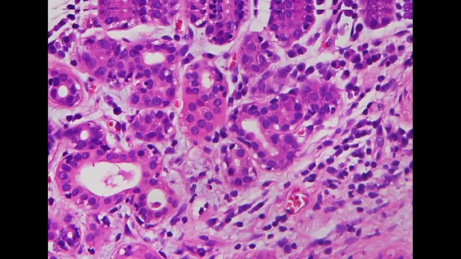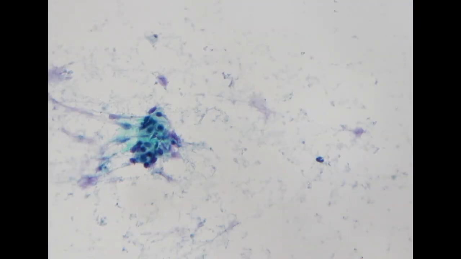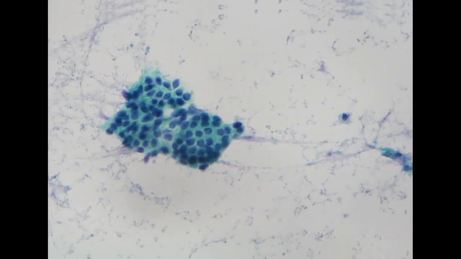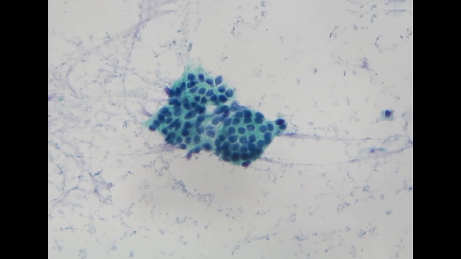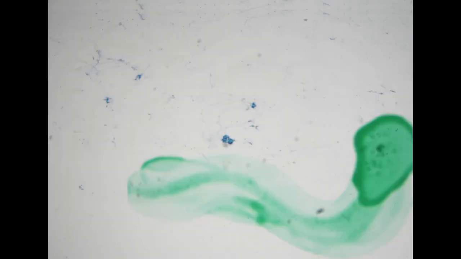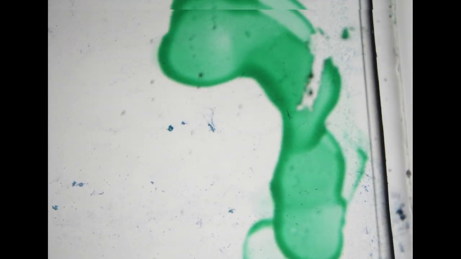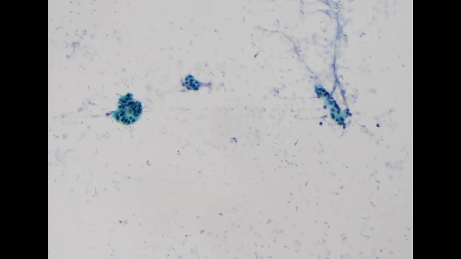So going back with the histologic correlation, these are actually atrophic ductal epithelium, not neoplastic, and maybe the background shows a few lymphocytes with this crushing artifact. So going back, I think it's relatively difficult to directly call this non-neoplastic because we do not see a lot of inflammatory cells in the background.